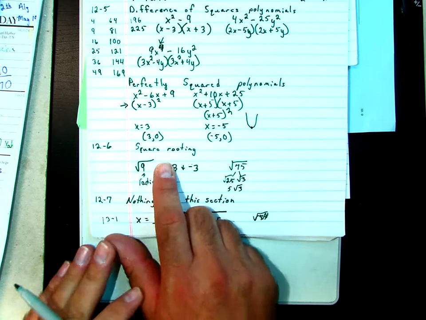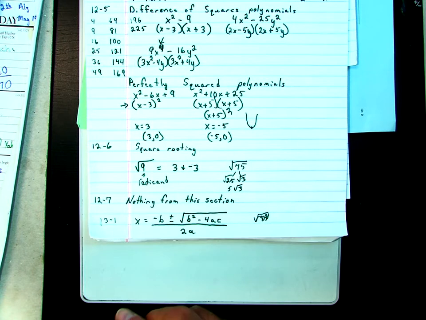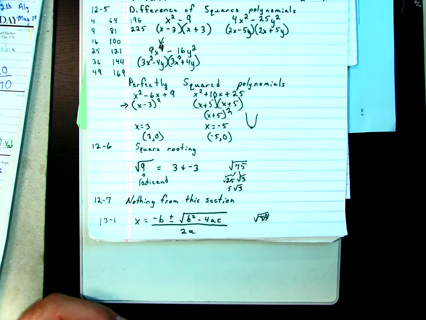But it is understanding, basically, that whenever you square root, it's the opposite of squaring. So 3 times 3 is 9. The square root of 9 is 3. They're forwards, backwards, the reverse operations.